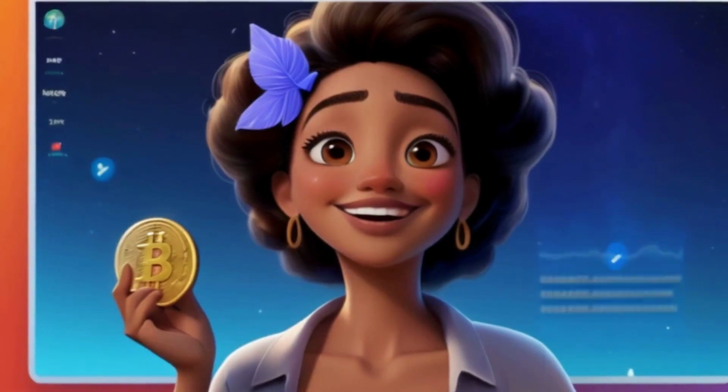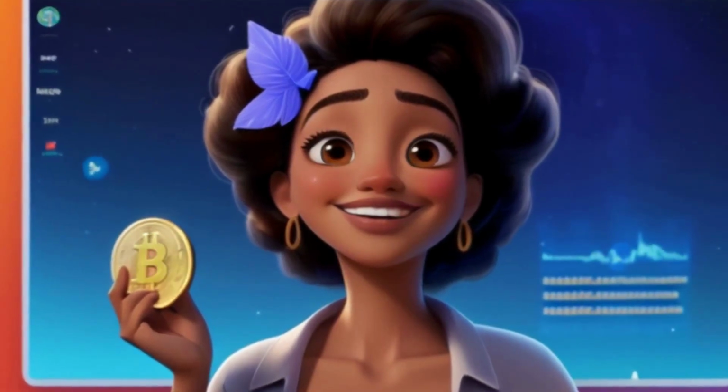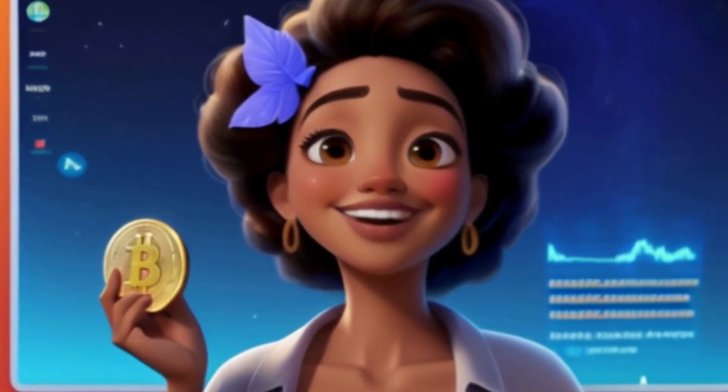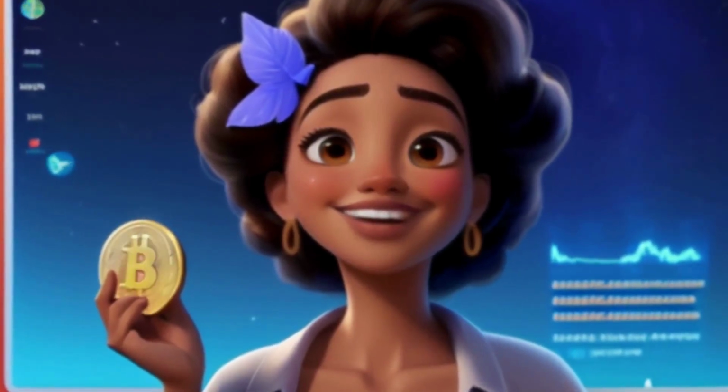Now that you know how to create a Solana meme coin, you can use our Solana token multisender to airdrop your meme coin to your community via the link provided in this video description.